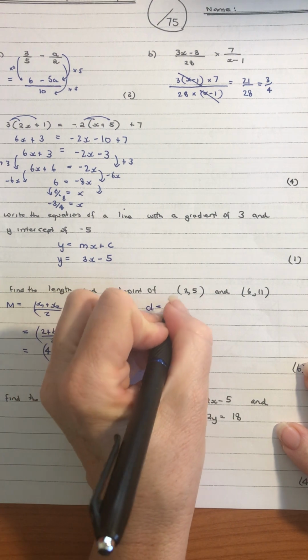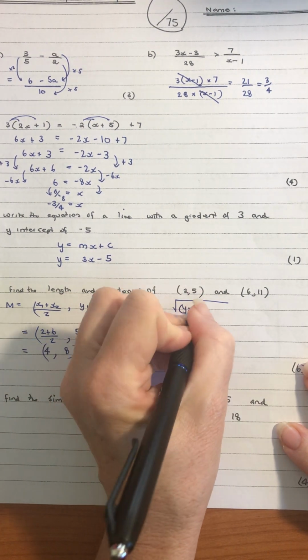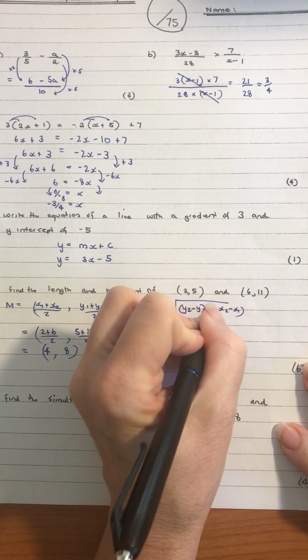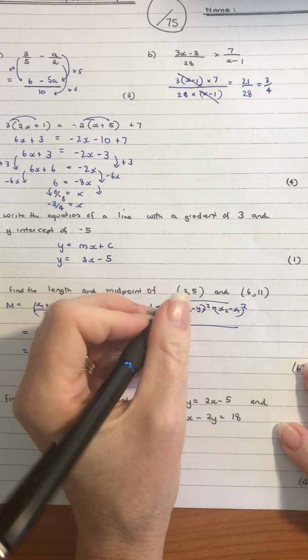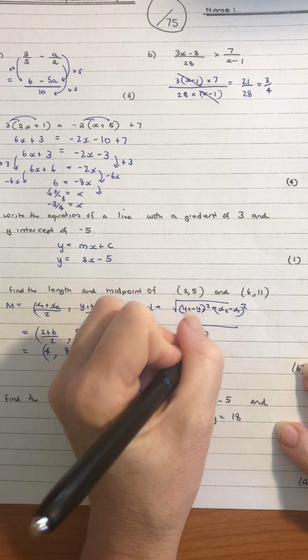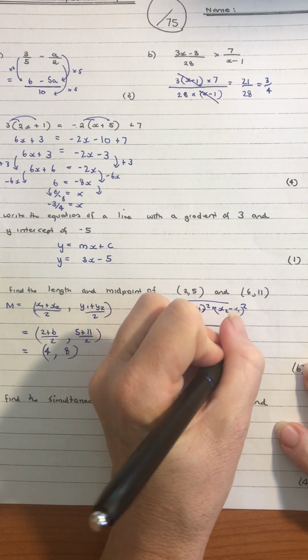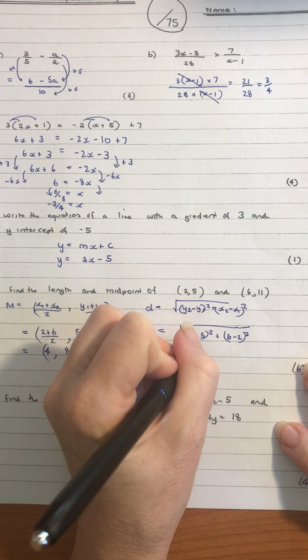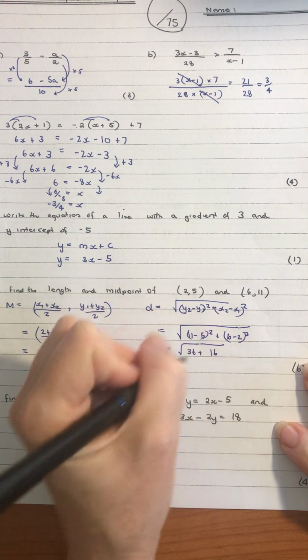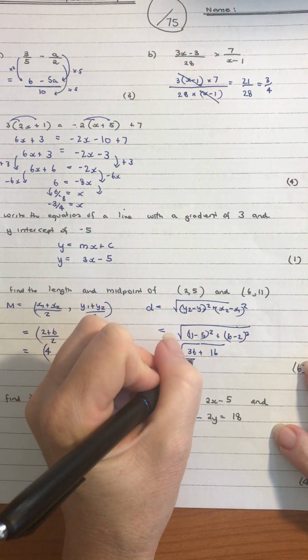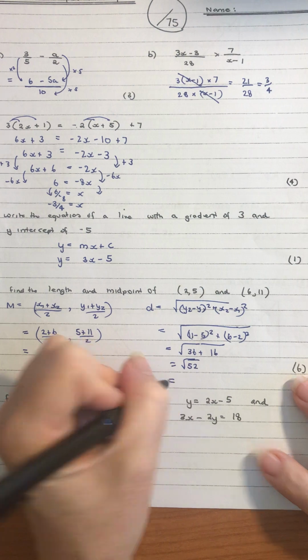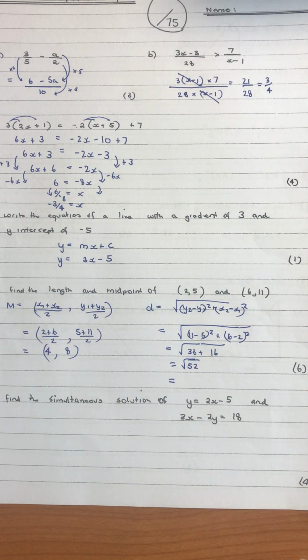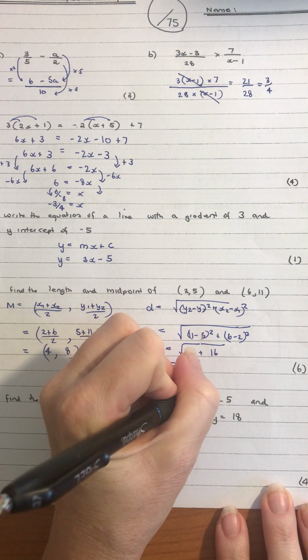we want to do d is equal to the square root of y2 minus y1 squared plus x2 minus x1 squared. So we've got the square root of 11 take 5 squared plus 6 take 2 squared. 11 take 5 is 6, so 6 squared is 36. 6 take 2 is 4, 4 squared is 16. So then we get the square root of 52. And we can pop that into our calculator to get a decimal answer, or we could simplify using our surds. If we do the decimal, we get 7.211.